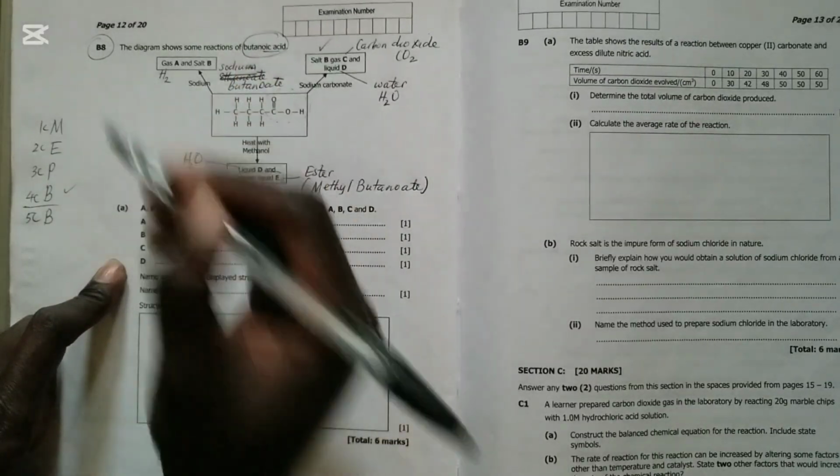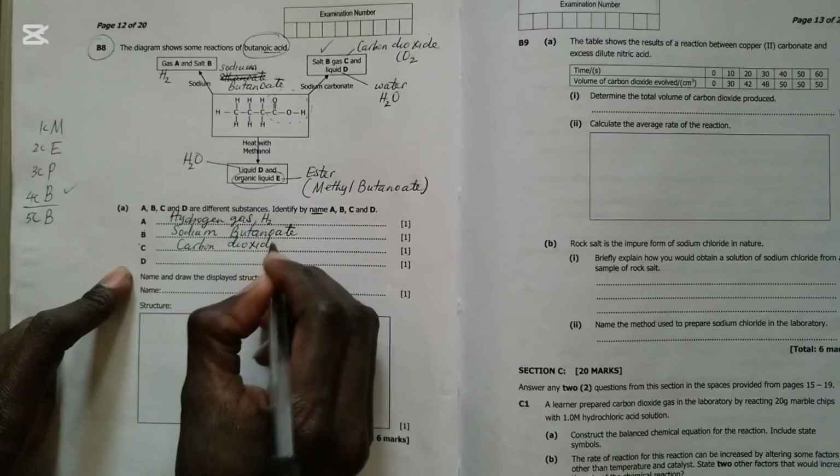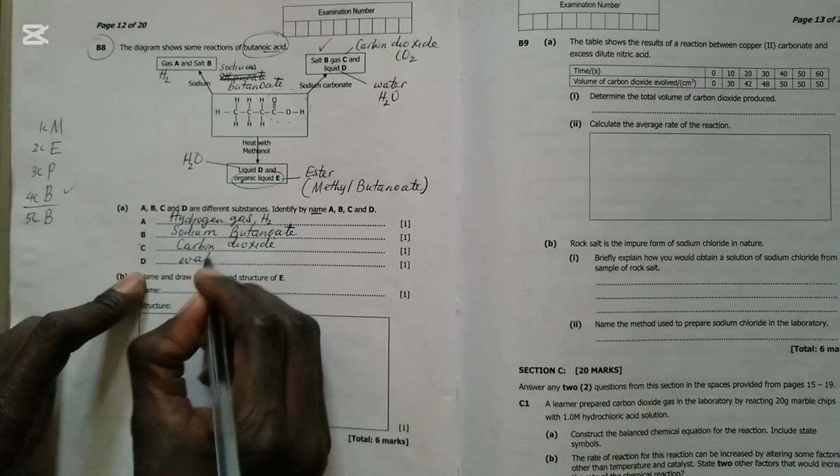This is butanoic acid, so that would be butanoate. Then C is a gas we are calling carbon dioxide. Then D is a liquid which we are calling water. And this is what they wanted you to do in this exam.